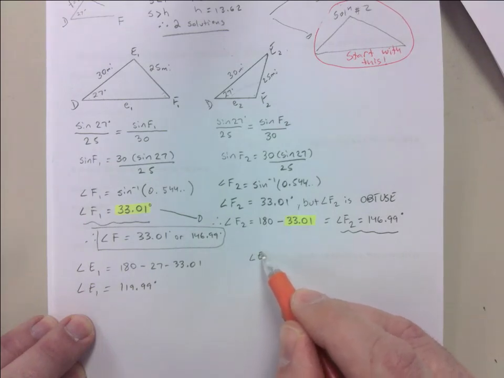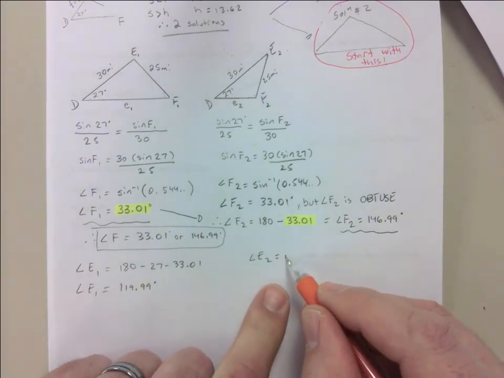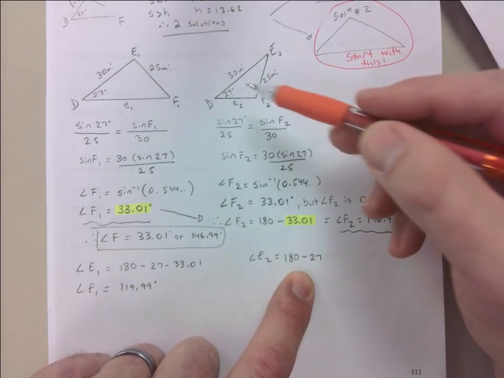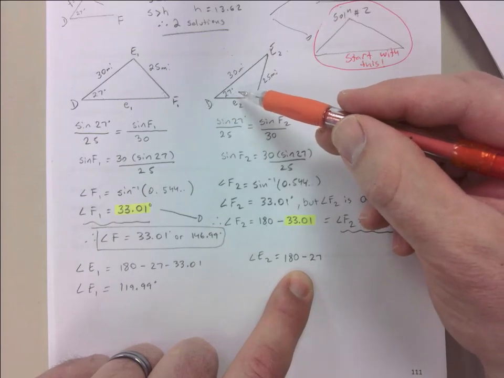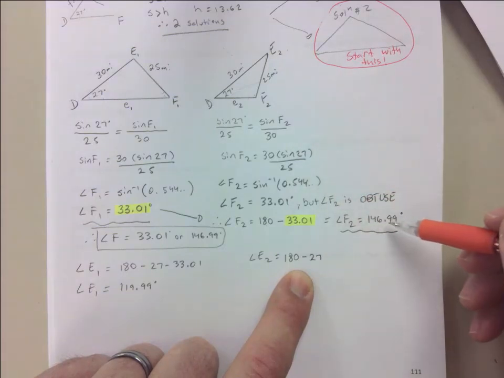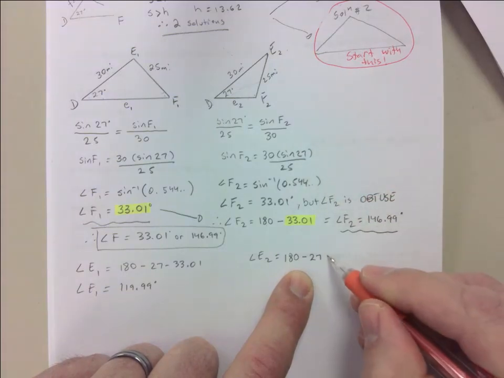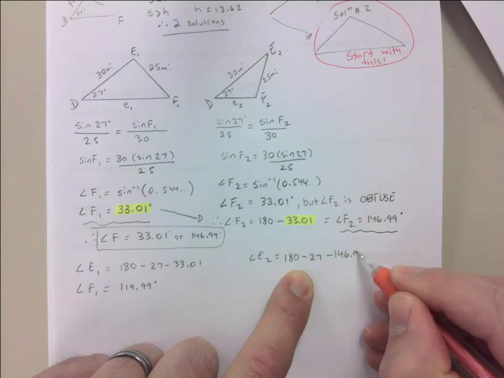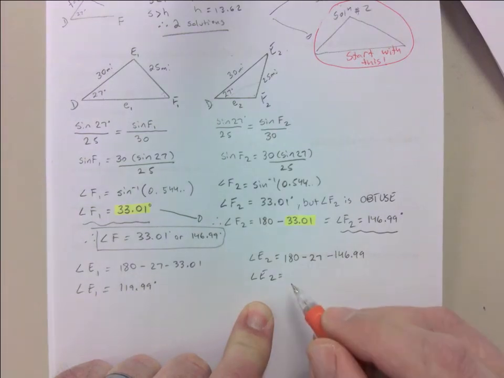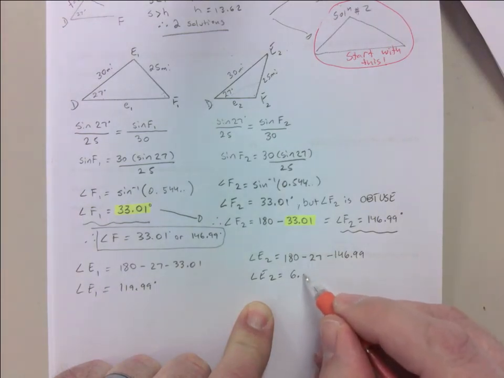Therefore, angle E2 is going to be 180 minus the 27, right? The 27 is there, minus the one I just found here, 146.99. Angle E2 is 6.01 degrees.